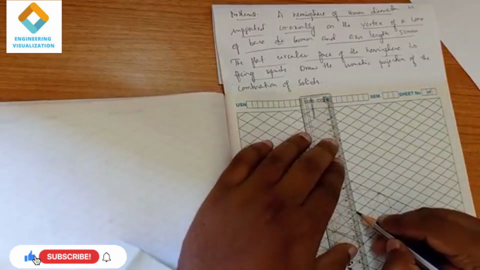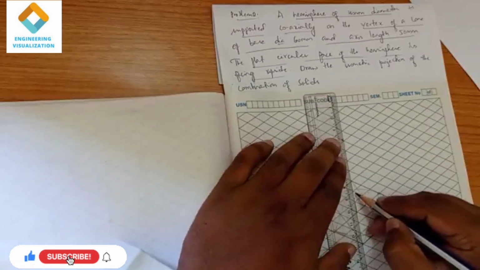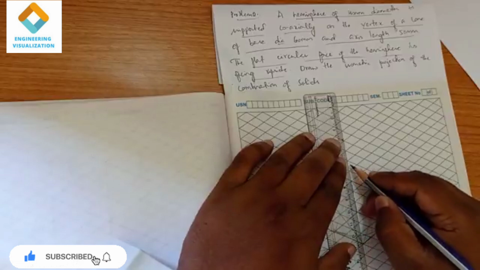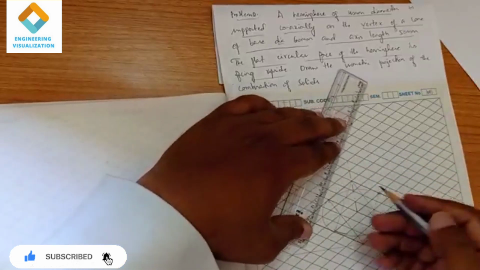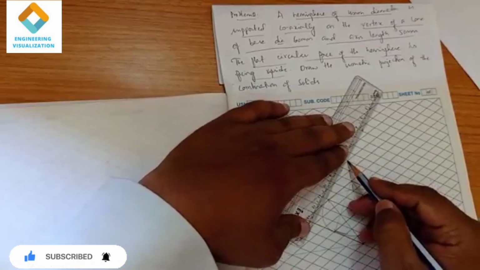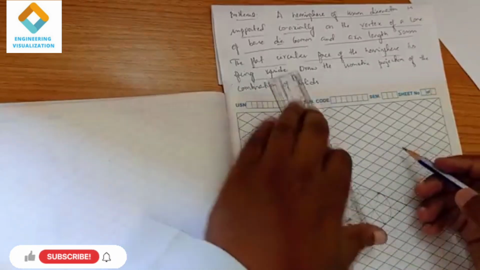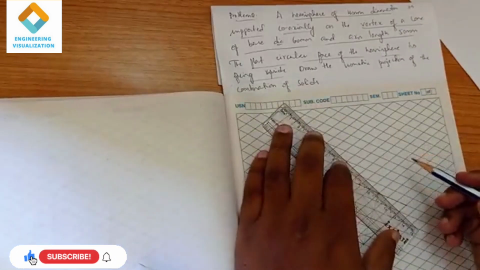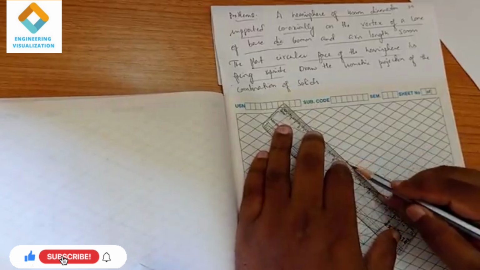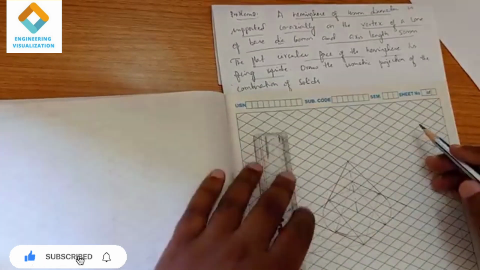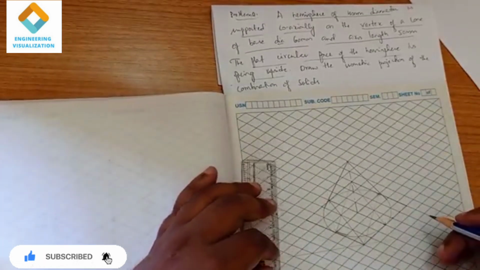So draw a vertical height here. Now we have to draw the connecting lines tangentially, to make sure the surface of the cone touches like this. So this completes the cone problem.